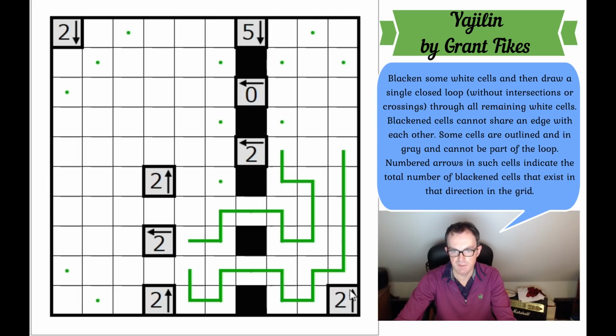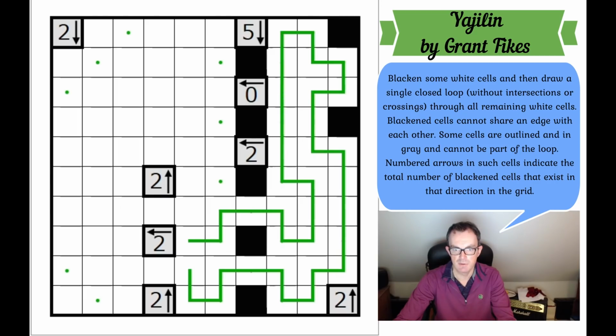And this 2 clue is going to help us now. So this square now must be a black square. And now this square must be a black square. And again, we need to be careful not to close the loop off. Now, so that's all well and good. We've got the sort of start of a dinosaur here. This looks like the neck of a diplodocus to me. Or diplodocus, whichever takes your fancy.